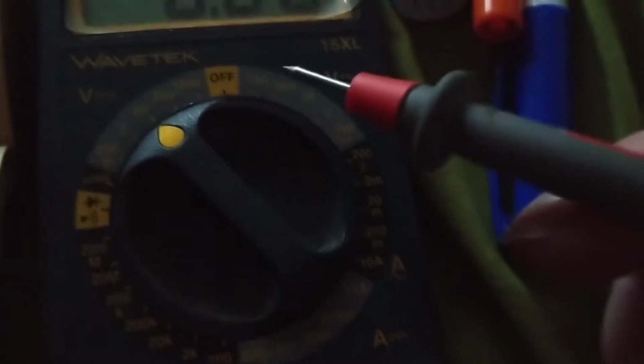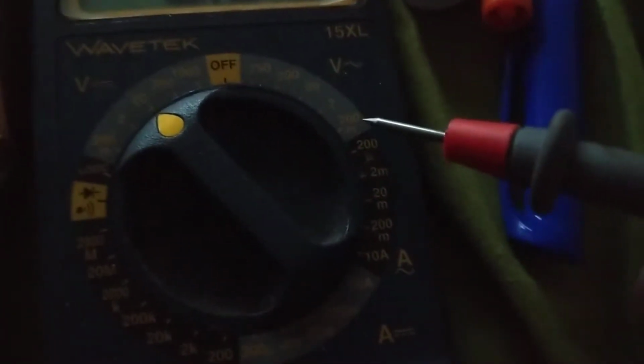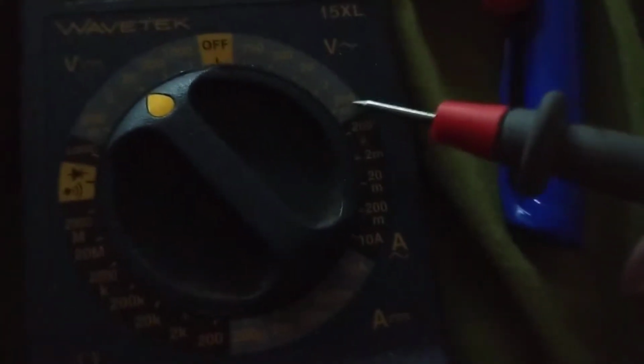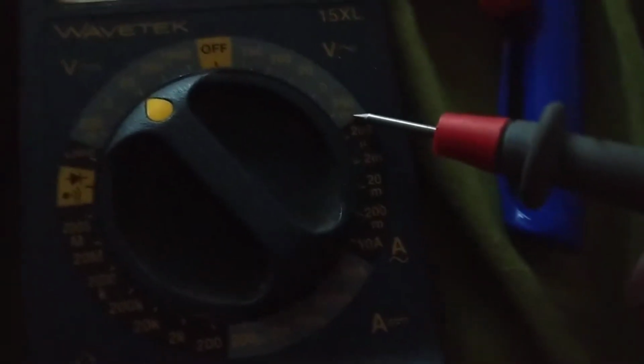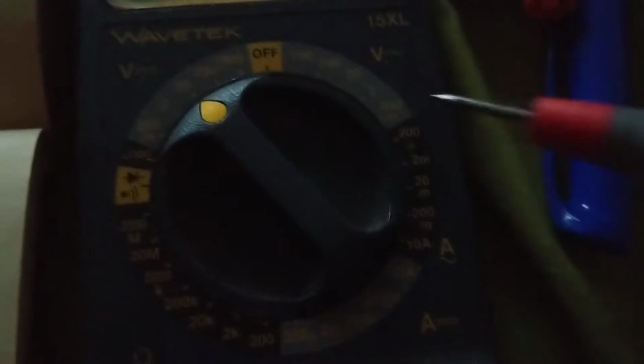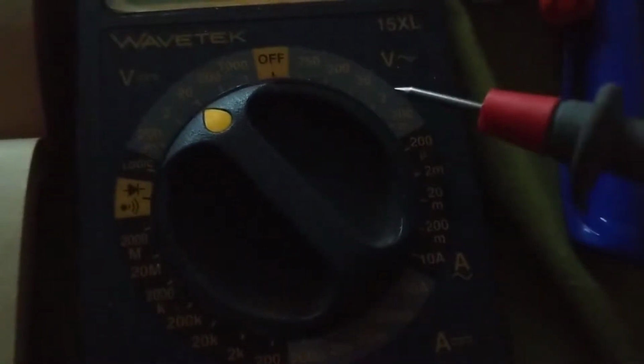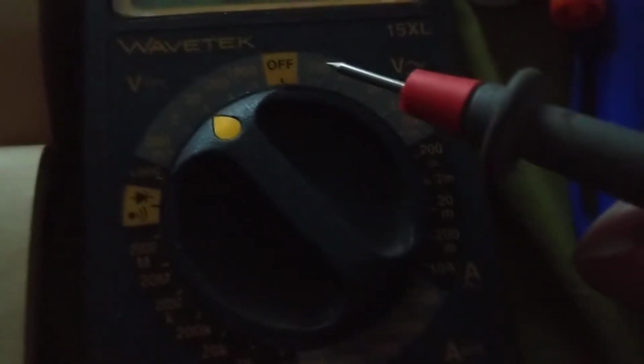Volts AC is from here, 200, and look at the M. That means 200 millivolts, as I stressed before, which is equal to 0.2 volts. 0.2 volts, 2 volts, 20, 200, 750. Usually we use it for DC, automotive.